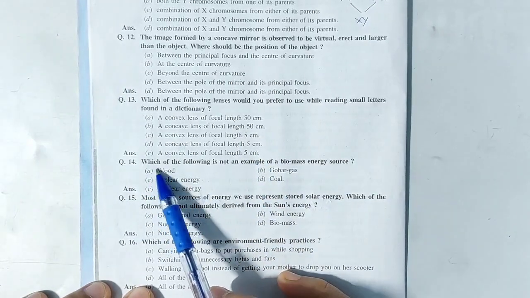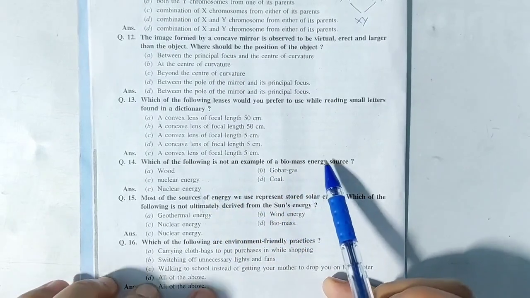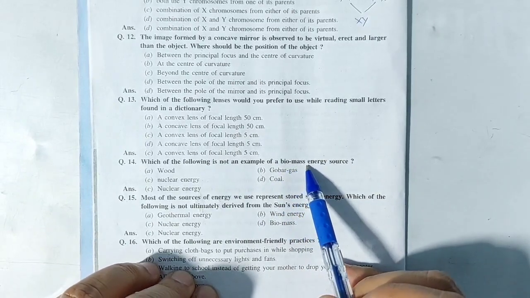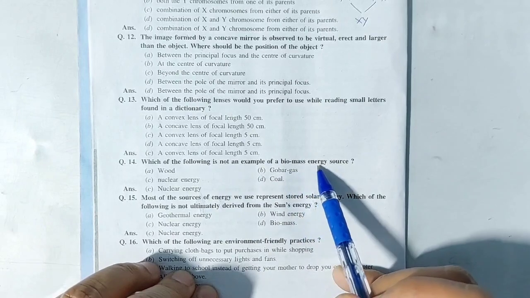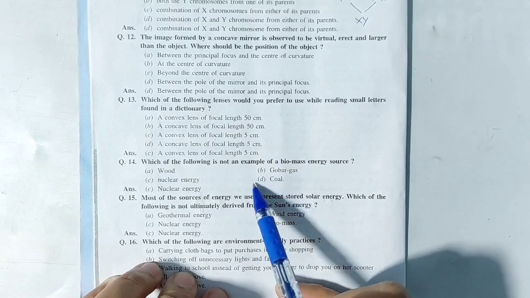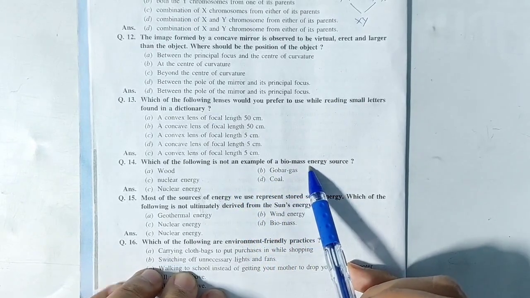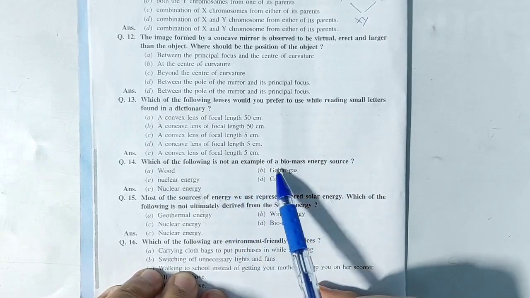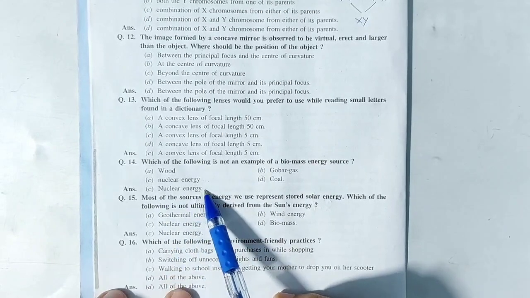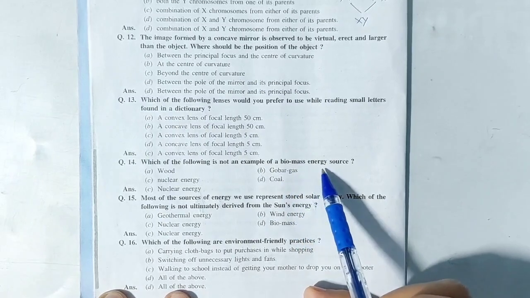Next question is, which of the following is not an example of biomass energy source? Yes students, what is biomass? Biomass energy source is that energy source which is obtained from living organisms. So as we know that wood, gobar gas and coal, all these are sources of biomass energy, but the source which is not an example of biomass energy source is nuclear energy. Nuclear energy is not an example of biomass energy source.